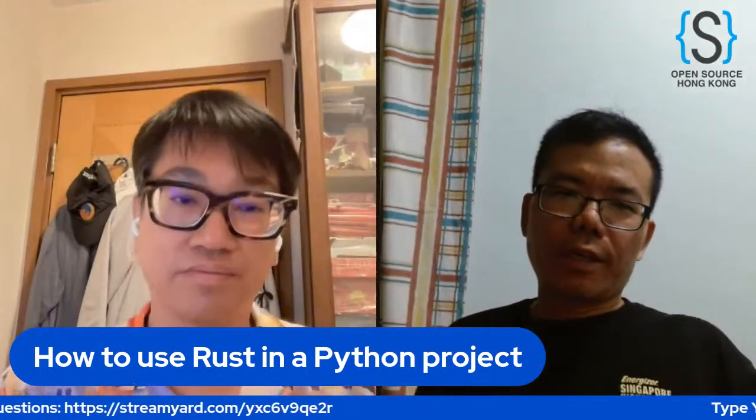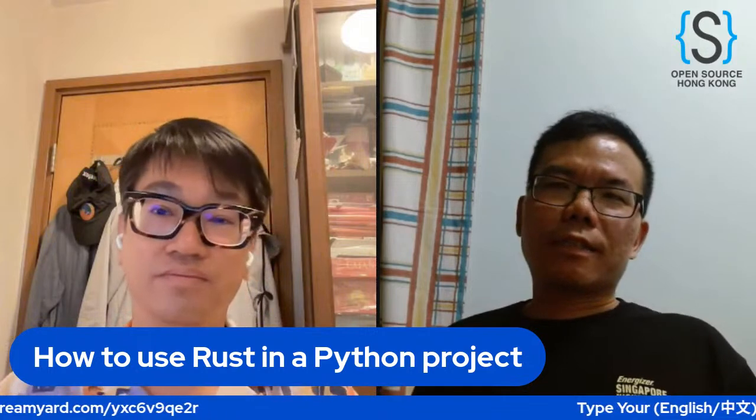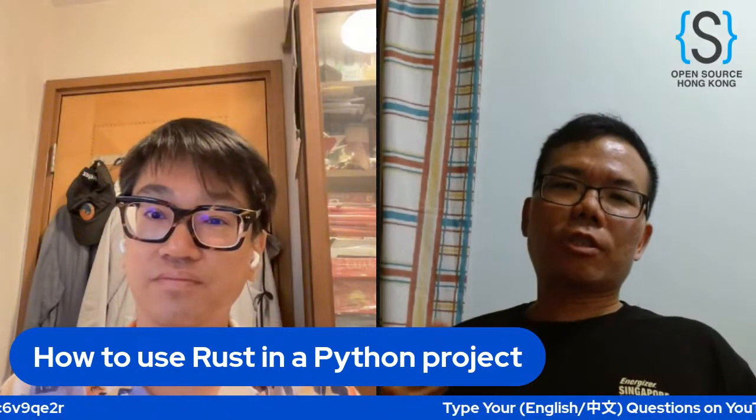Before, some people use C in the Python project. So what do you advise them about switching from C to Rust in a Python project? Okay, good question. What's the benefit? Well, if your C++ code works well and has no security issues, there probably isn't much incentive to switch right now.